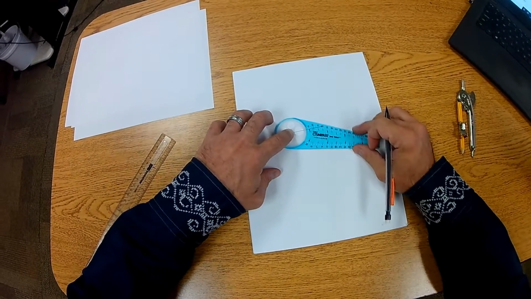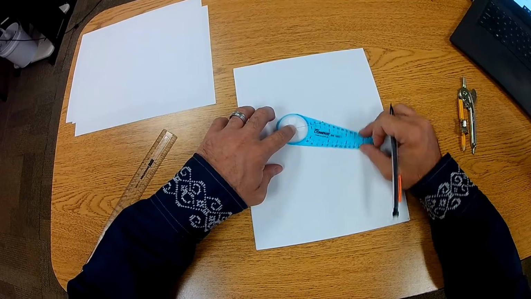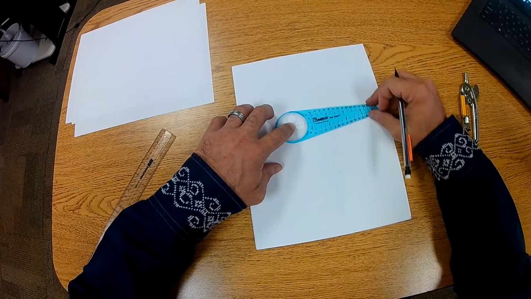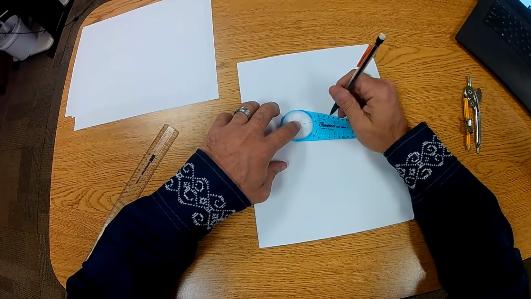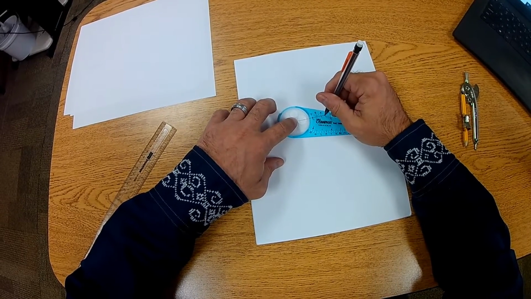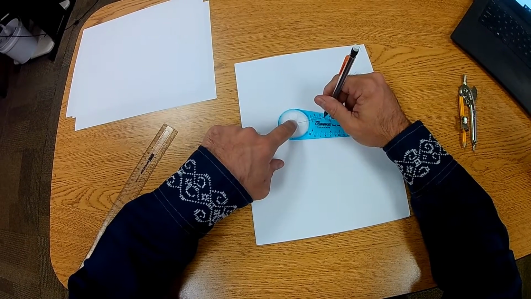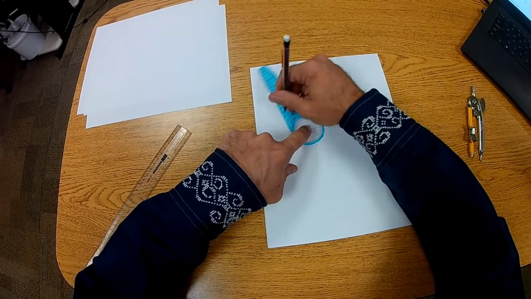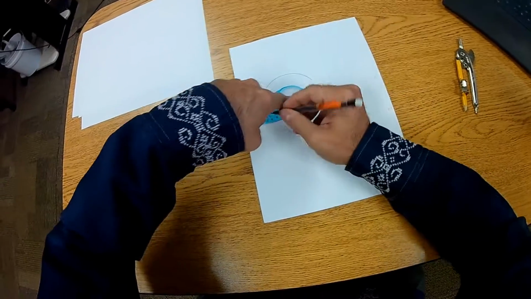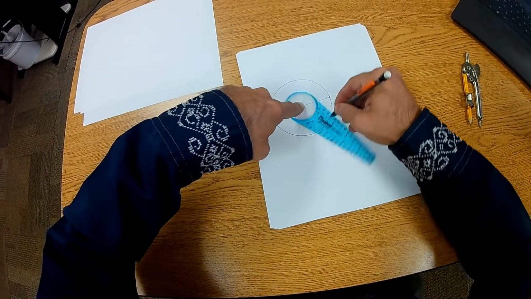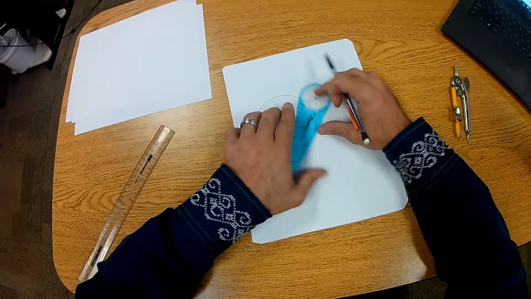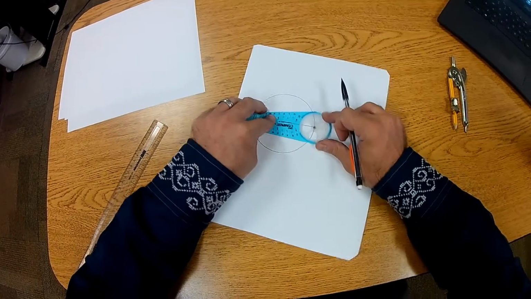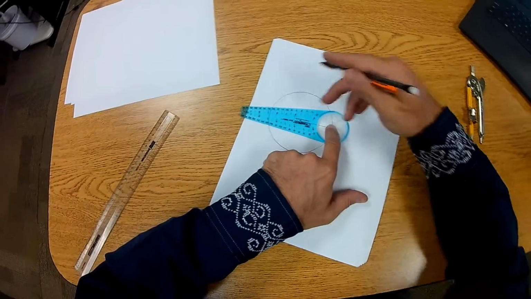We need to find exactly how far out we are. So it looks like O, for me, O ends up being perfect. So I'm actually going to do a full circle using O. And then I'm going to do a full circle using O again.